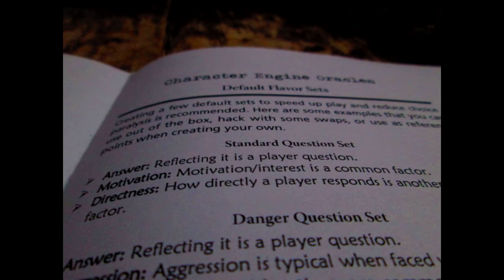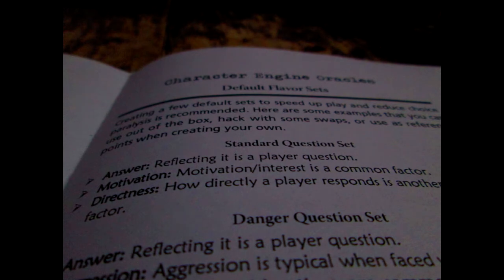So first I ask, is the fighter going to open that door? Maybe I make a roll and I come up with the result of uncertain or mixed answer leaning towards no. So this is the first interpretation. The fighter is probably not going to open that door.